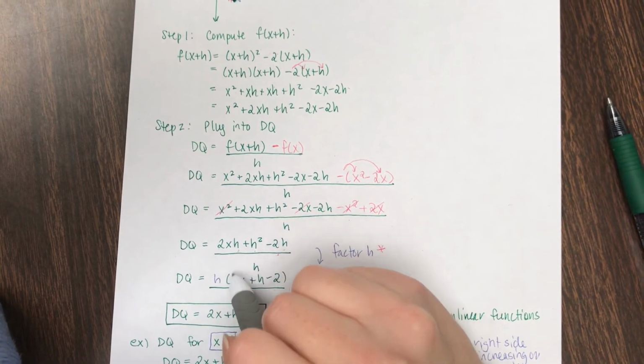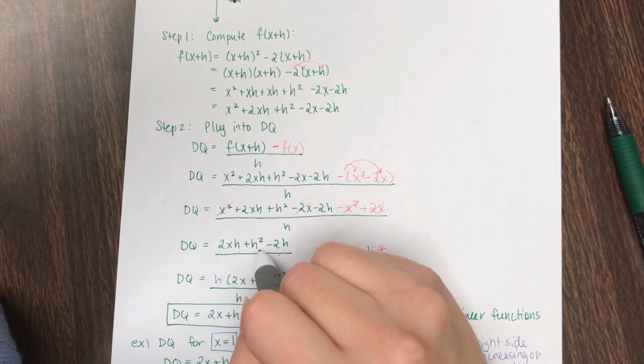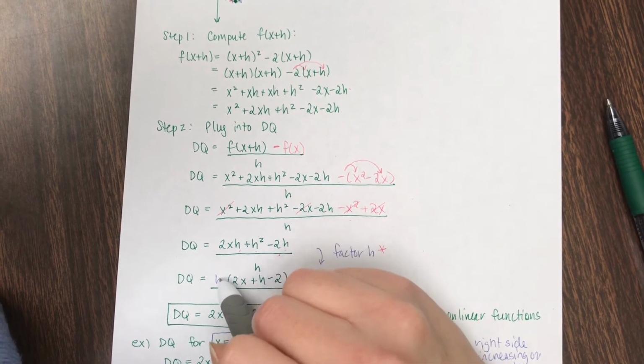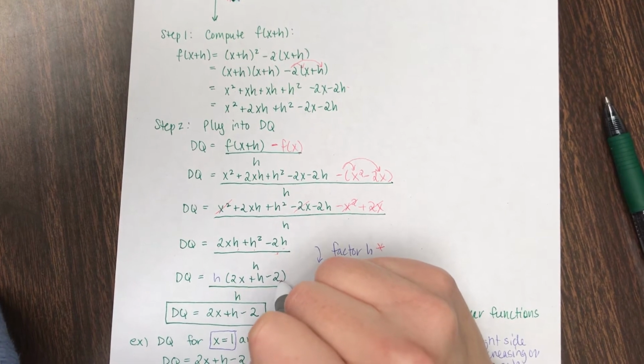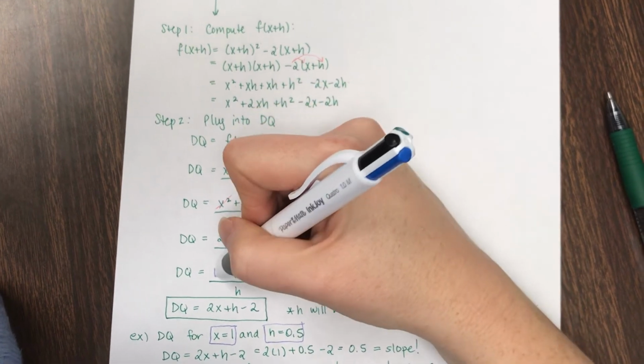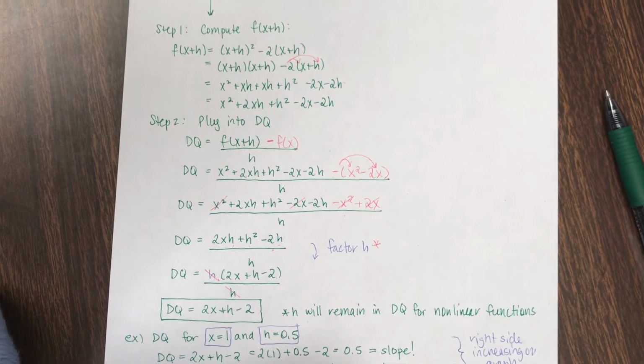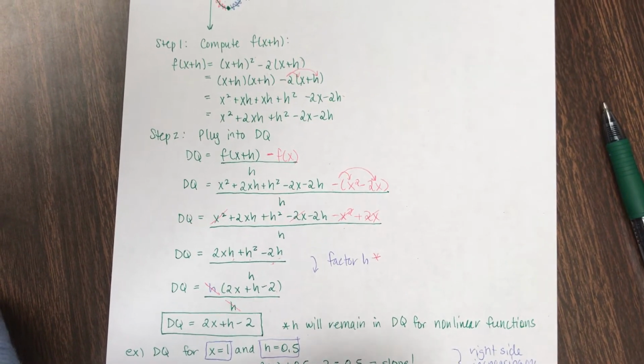If I factor out the h from here, I'm left with 2x. If I factor out a single h from here, I'm left with just an h. And if I factor out the h from negative 2, I'm left with negative 2. Now the reason I want to do that is because I want to simplify out the denominator. Hopefully my denominator should always cancel out of my difference quotient if I did it correctly.